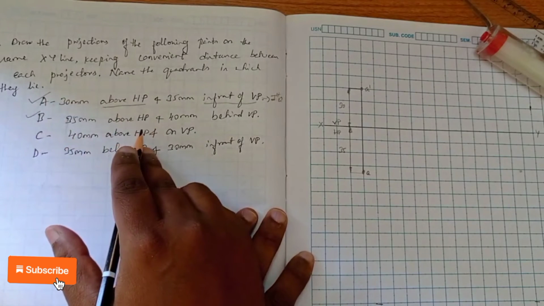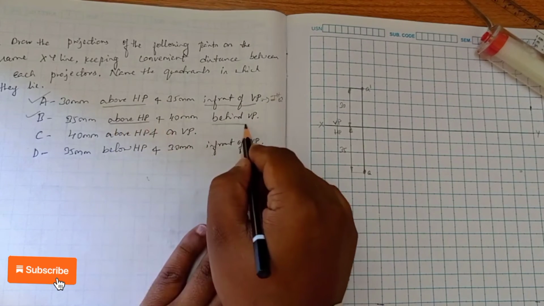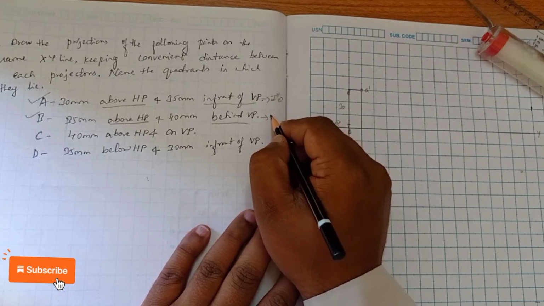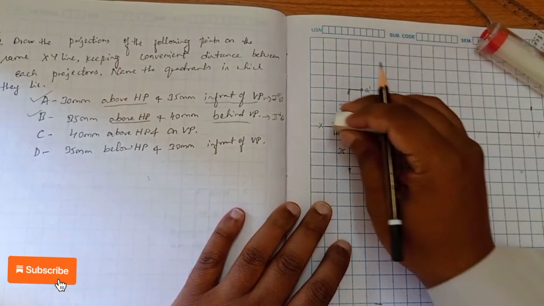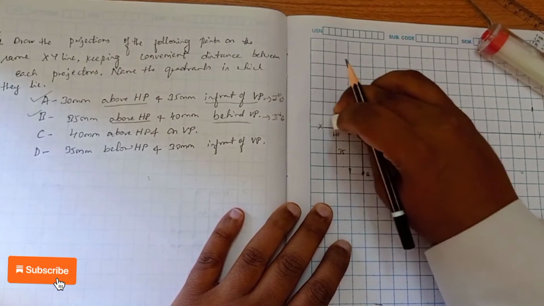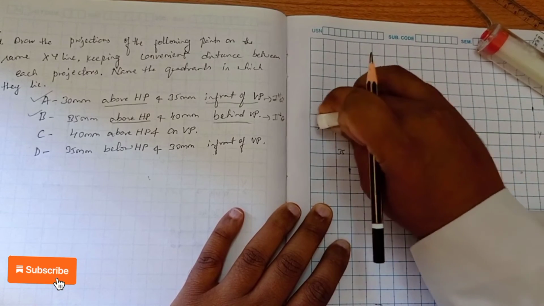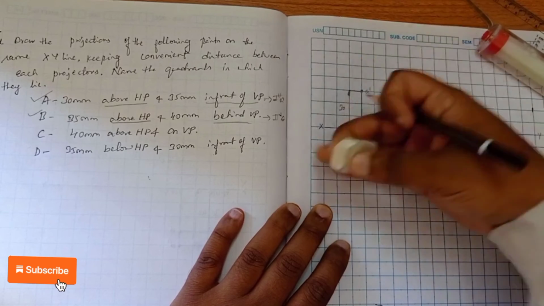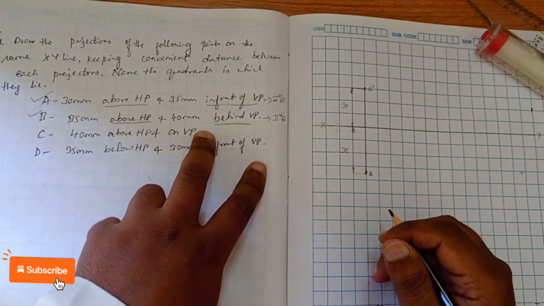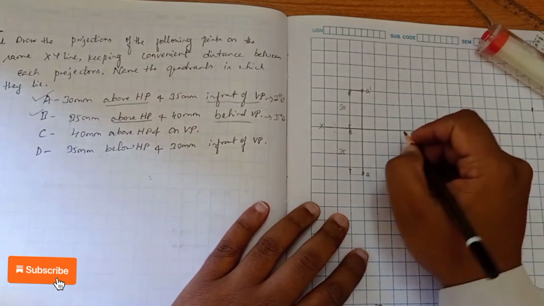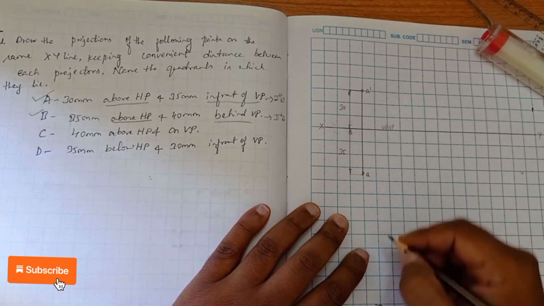35 mm above HP and 40 mm behind VP. So above HP and behind VP means it is the second quadrant. So point B is lying in the second quadrant. After finishing this, you just have to rub it out, remove this VP and HP. For your understanding you can write it initially, then rub it out. We know that in the second quadrant both the vertical plane and the horizontal plane are above the XY line.